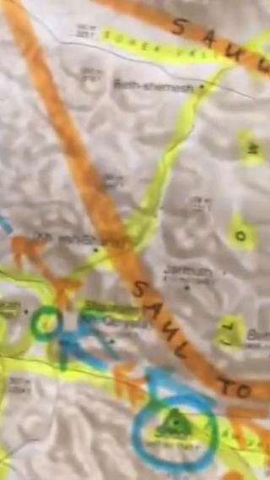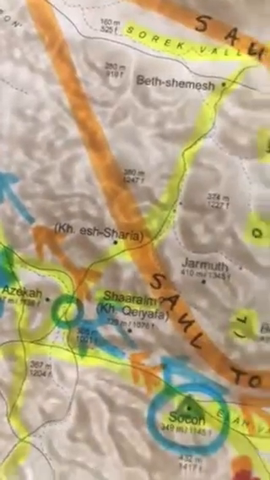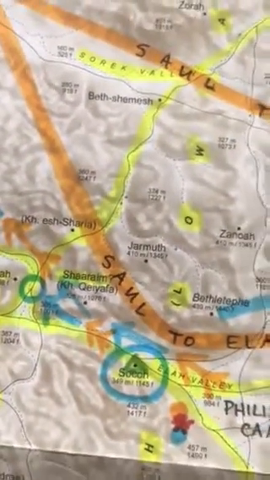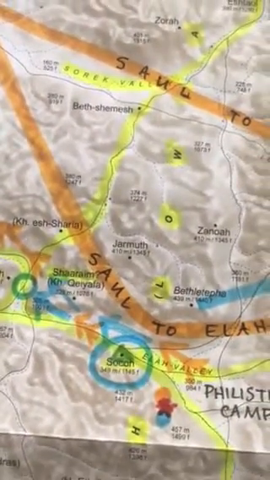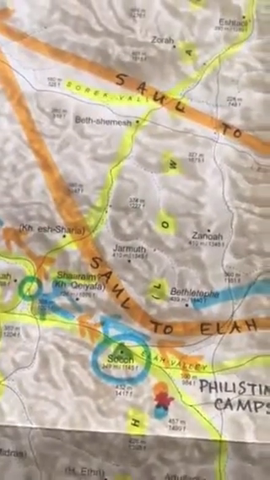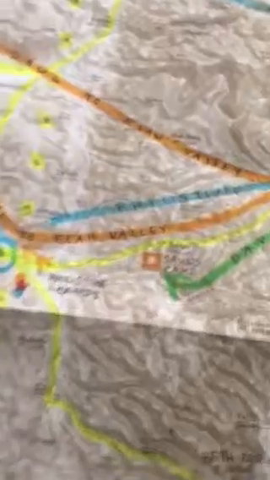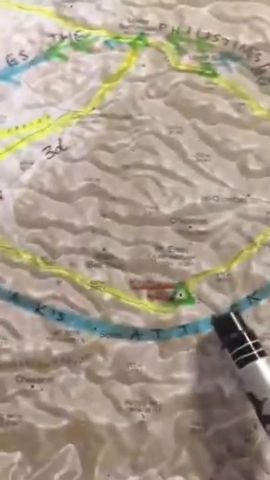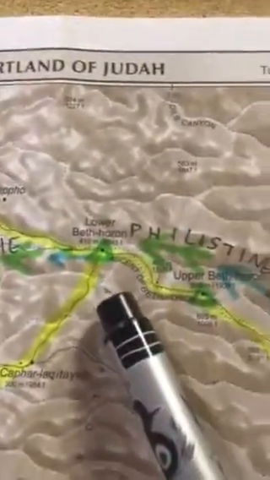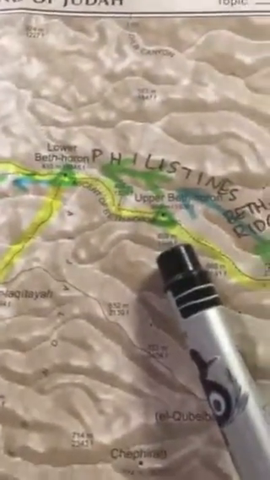And highlight Sharaim right there. Then we had to draw a triangle around the cities which Solomon fortified. So Kiriath Jearim, Lower Beth Horon, Upper Beth Horon.